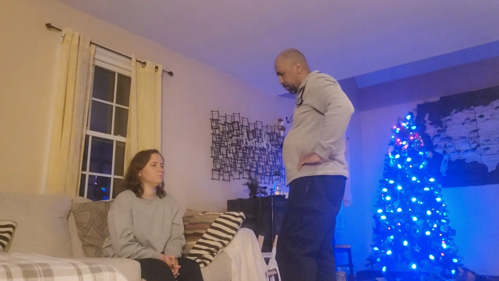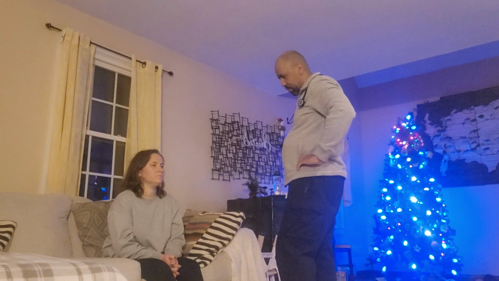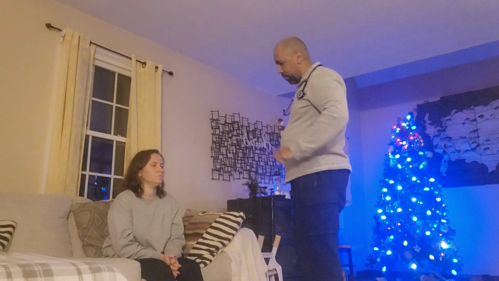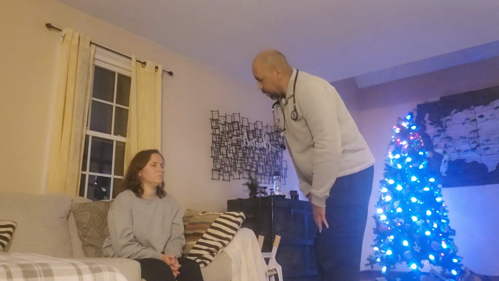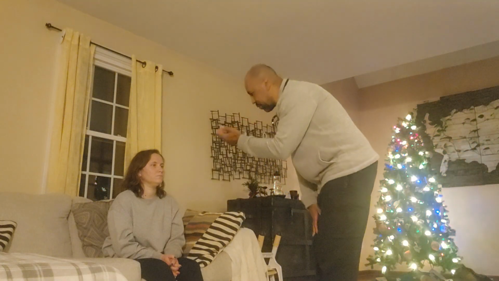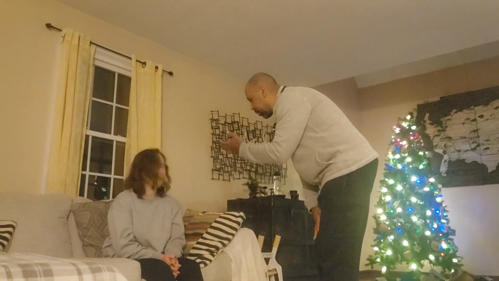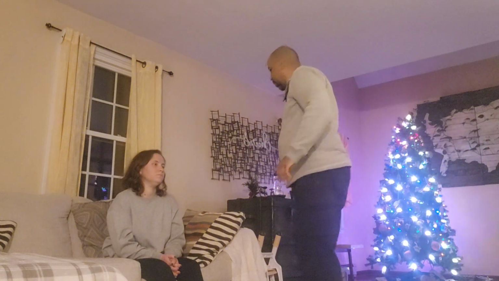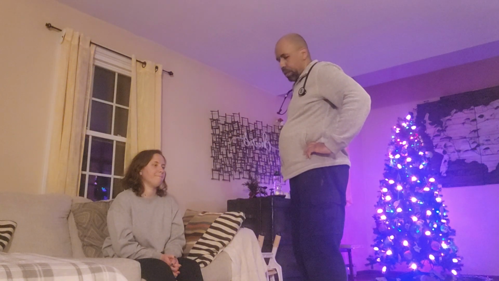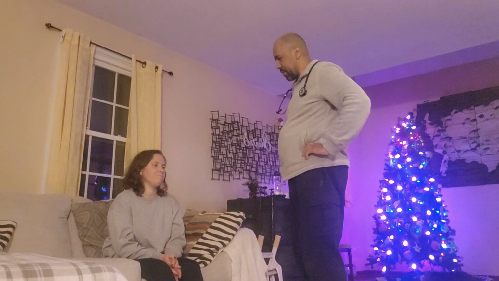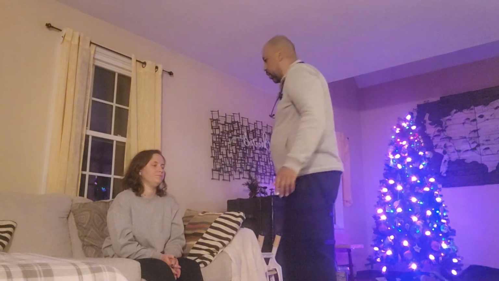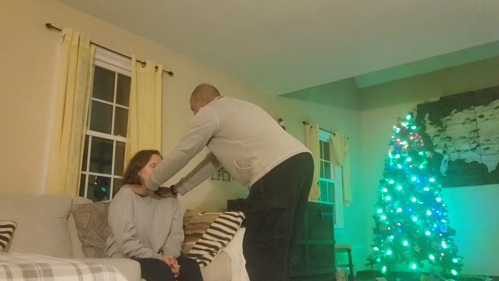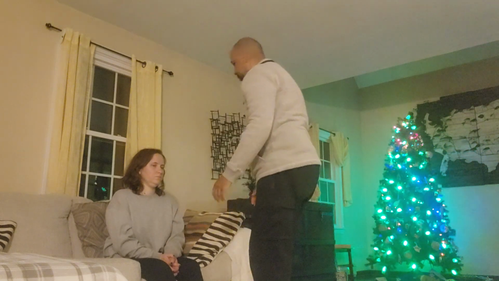And then next we're going to test range of motion of her neck. I'll have you move your neck forward, backward, to the side, and to the other side. And then we're going to test cranial nerve 11, the spinal accessory nerve. I'm going to have the patient shrug her shoulders, and she was able to do that.